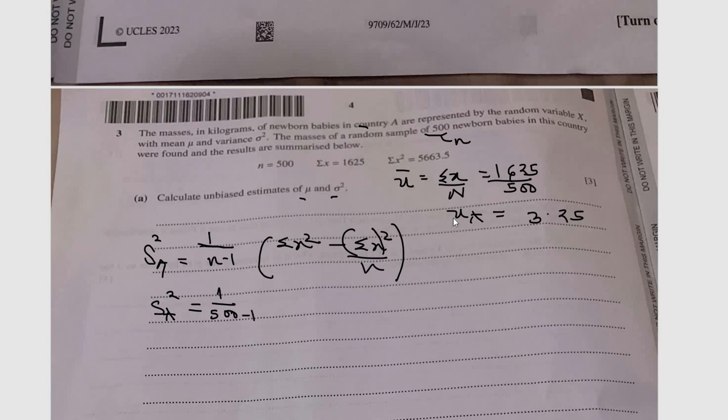Variance. Unbiased estimate of variance for A. So the formula is 1 over n minus 1 bracket summation x square minus summation x all square over n. So that's unbiased estimate of variance, which is 1 over n, 500 minus 1.